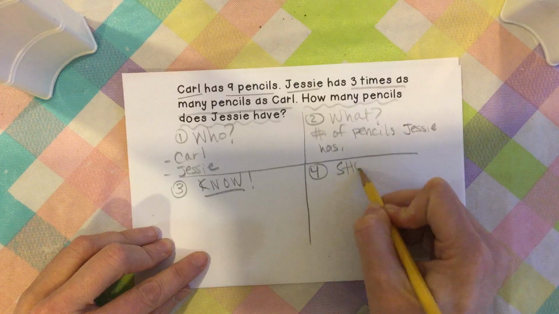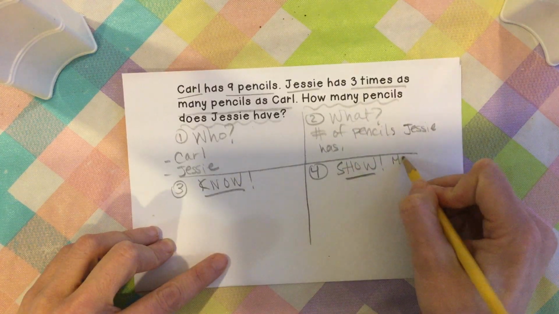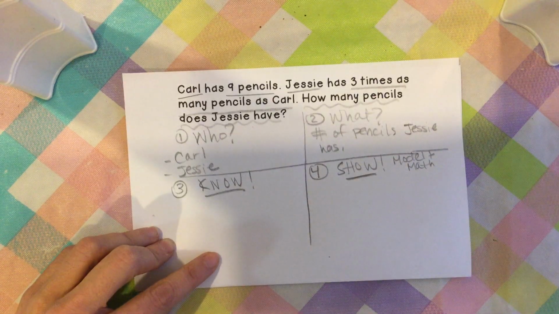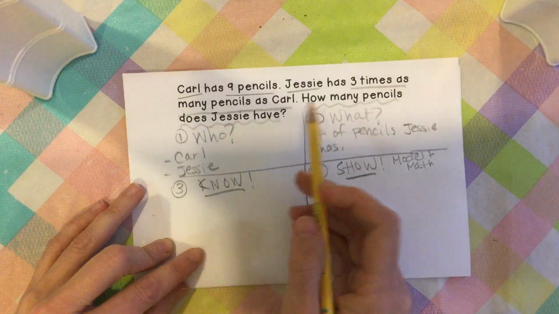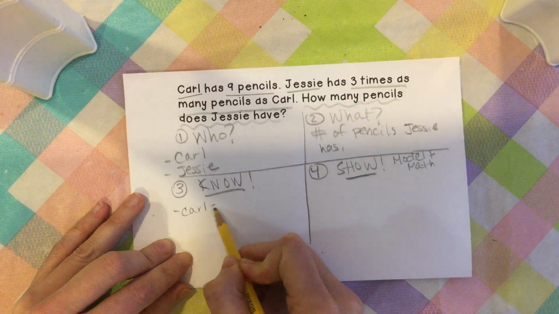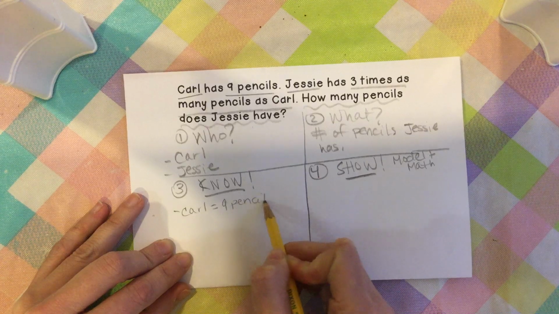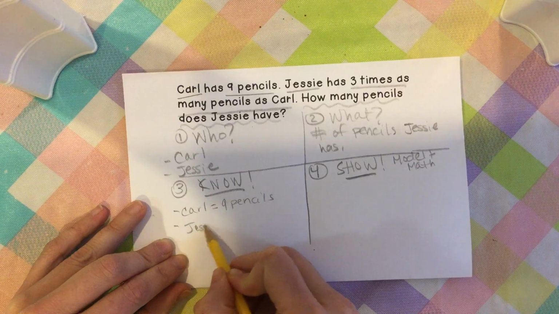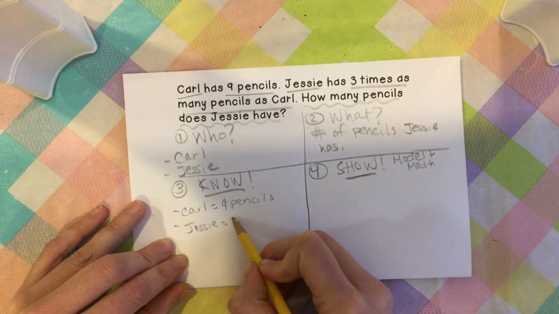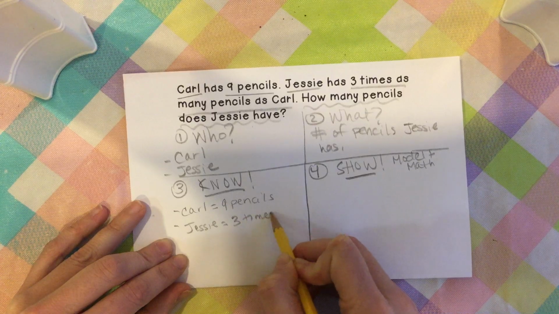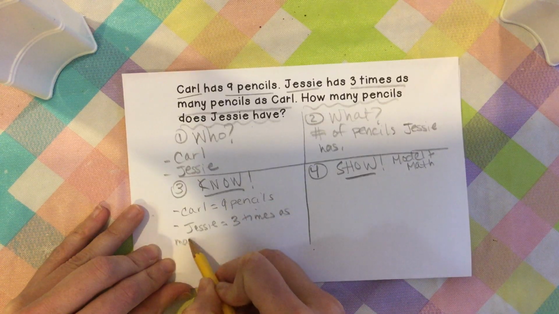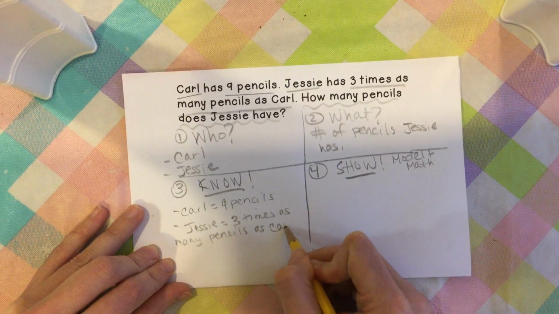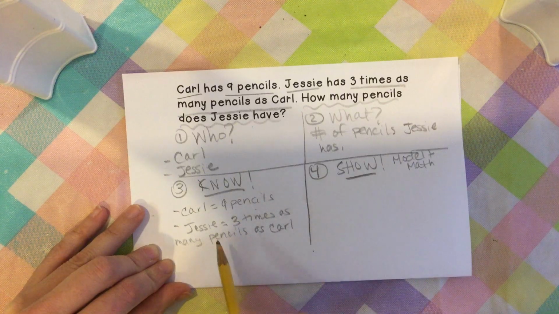Cool. Now for box 3 and 4, it's going to be what I know and what I need to show. That's where the model is going to come in, plus the math. The model and the math is going to be over here. So what do I know in this problem? Well, I do know that Carl has 9 pencils. That's something that I know. I also know that Jesse has 3 times as many pencils as Carl.